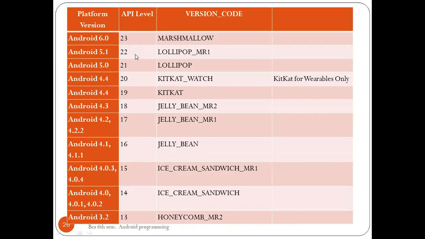If API is 22, it means it is Lollipop MR1. If it is 21, it means it is Lollipop. So with the API level, we identify the version code and platform version. Clear? So API level 20 means KitKat Watch, 19 means KitKat, 18 means Jelly Bean MR2, 17 means Jelly Bean MR1, 16 means Jelly Bean. So like this, we have different API levels for different version codes.